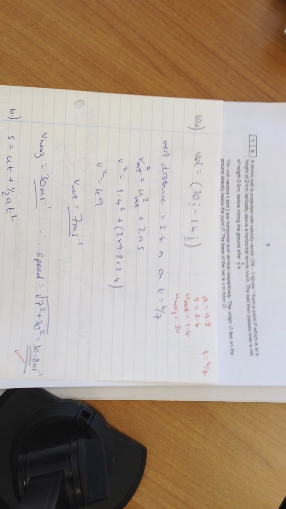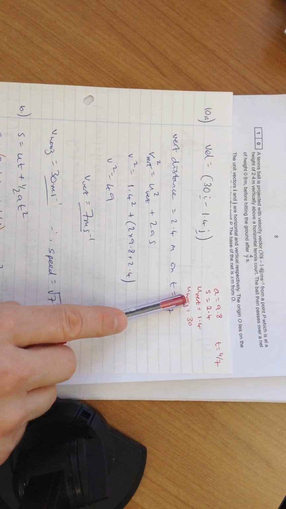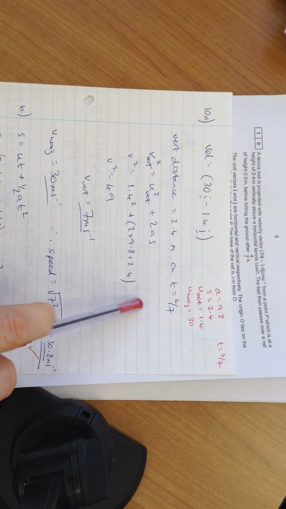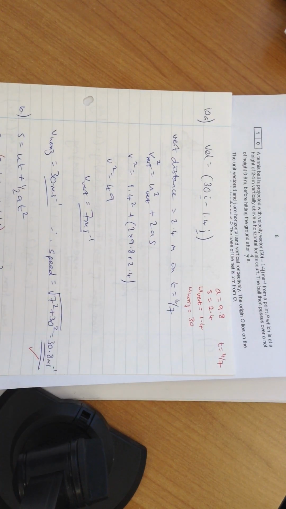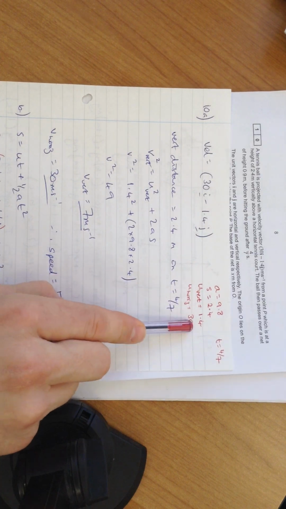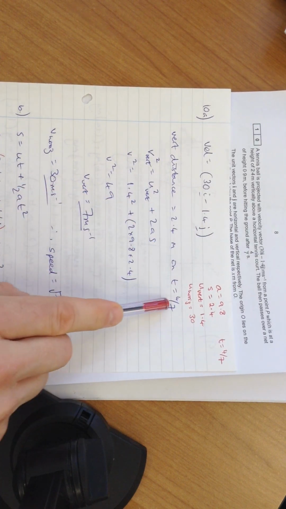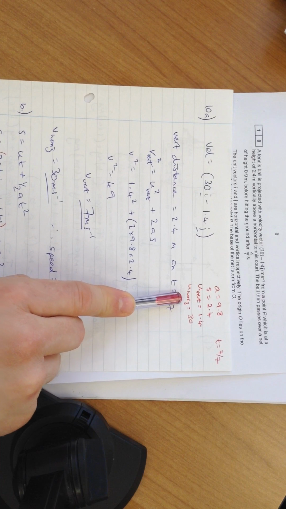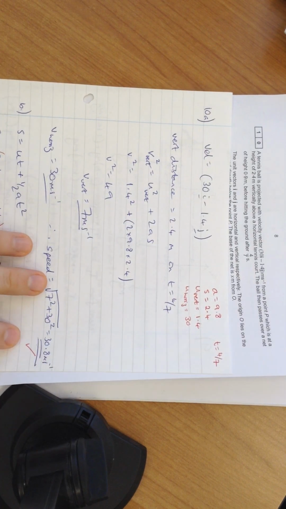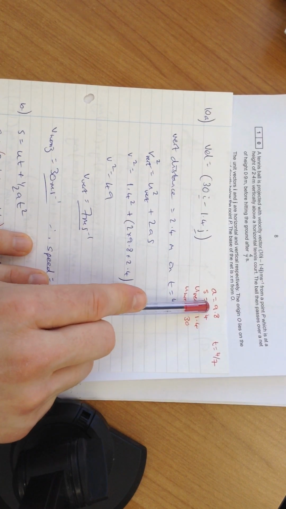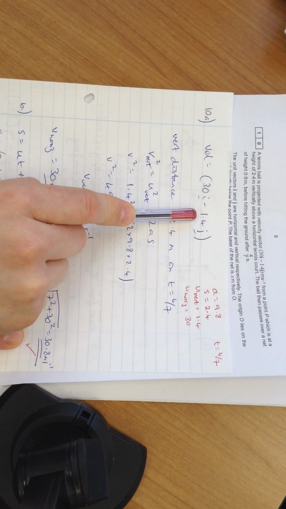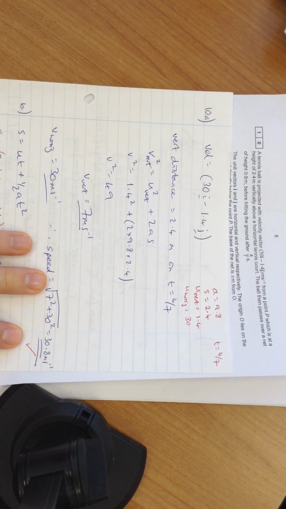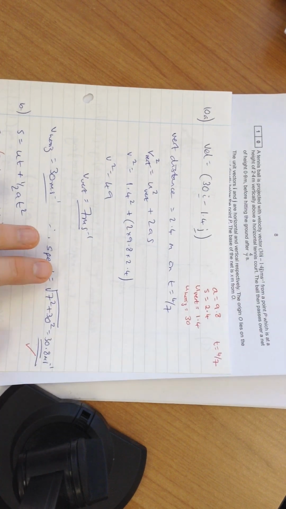Okay, so I've written down all the stuff I've just said. So we know what acceleration is, 9.8 gravity. We know what the vertical distance is, 2.4 from when he hits the ball to when it hits the ground. We know that the initial vertical is 1.4, and we know that the initial horizontal is 30, right? Notice I've kept A as positive 9.8 as it's in the same direction as the motion of the ball there, right? Because it's a minus 1.4, and T is 4/7.